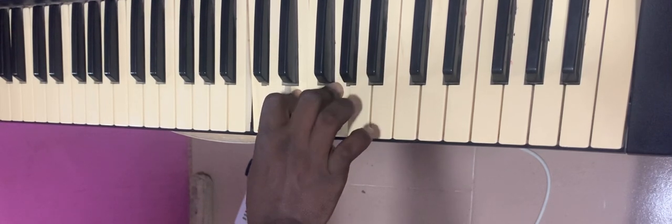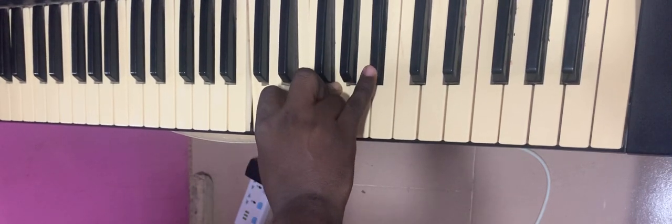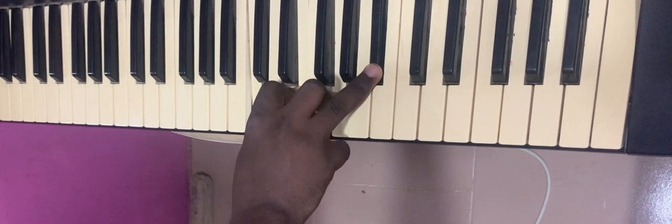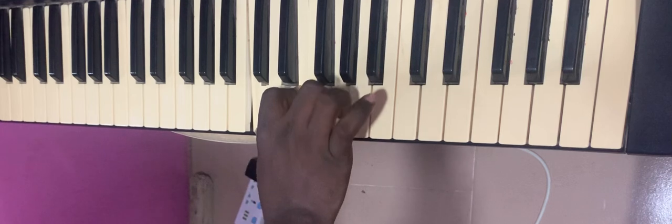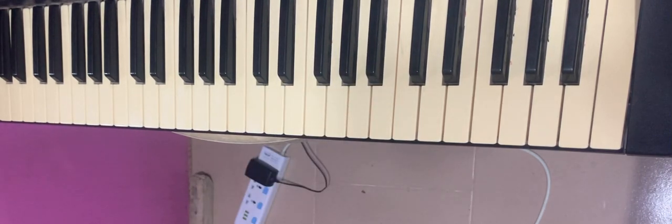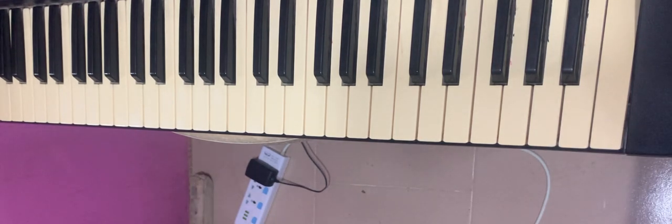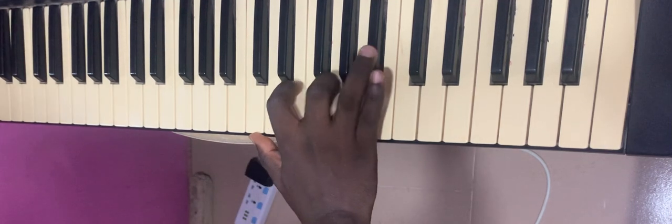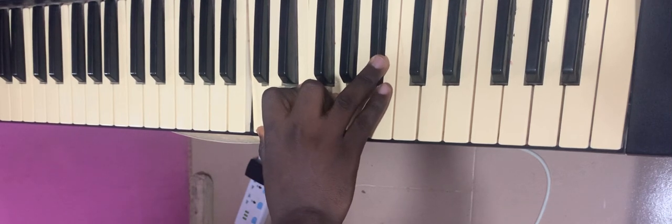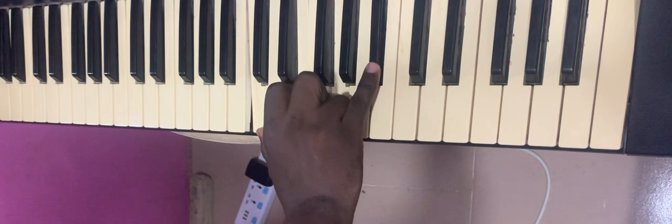To flat the 7 means to bring the 7th note down a semitone. So once you have your major 7th and you flat the 7th, you get your C7, or your dominant 7th chord. That is how it works for the dominant 7th chord. Once we flat our 7th, we get our dominant 7th.